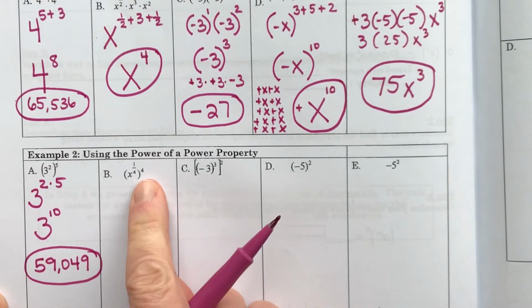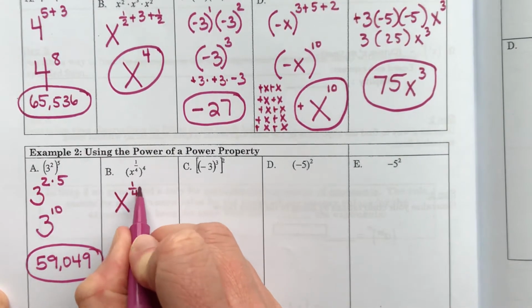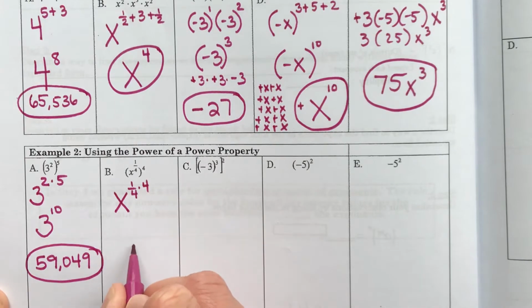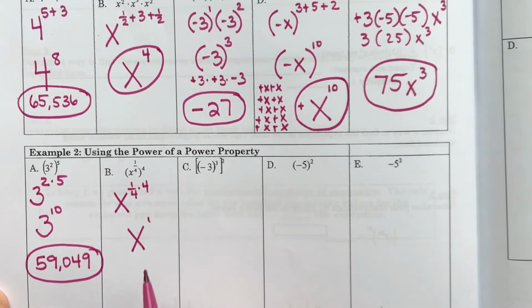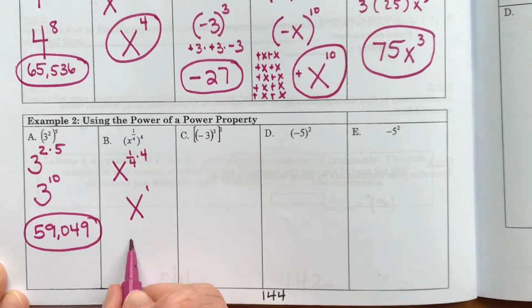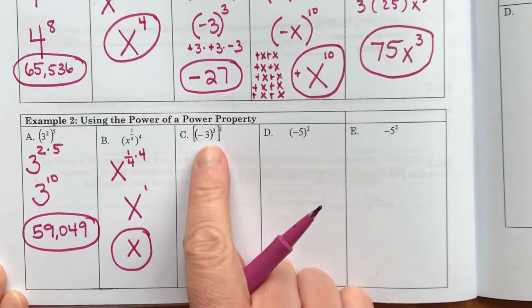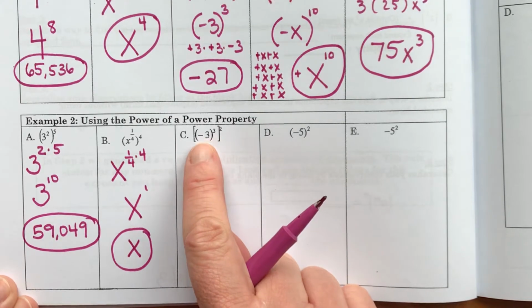And then for this one, if I multiply my powers here, 1/4 times 4, well, my 4's cancel out and I'm left with x to the 1st. But I don't really need to write to the 1st power, that's unnecessary, so I'll just simplify with the letter x. And then here, notice how I have parentheses and brackets.